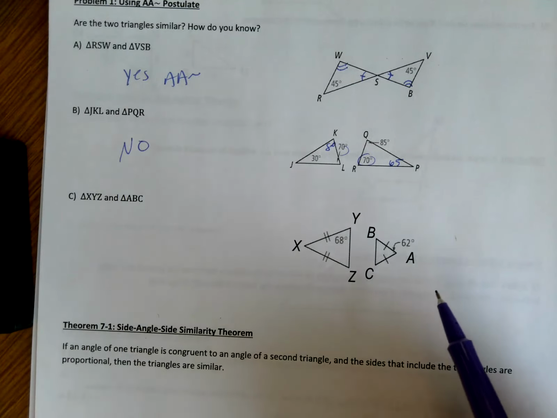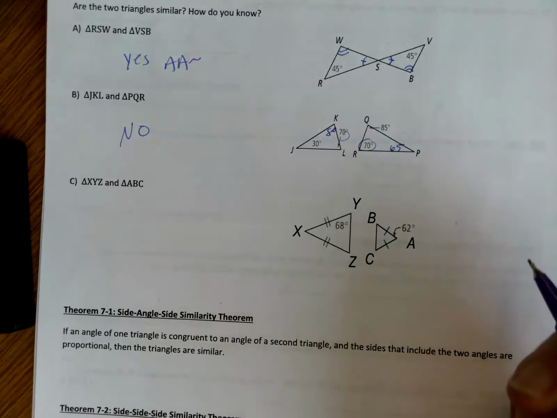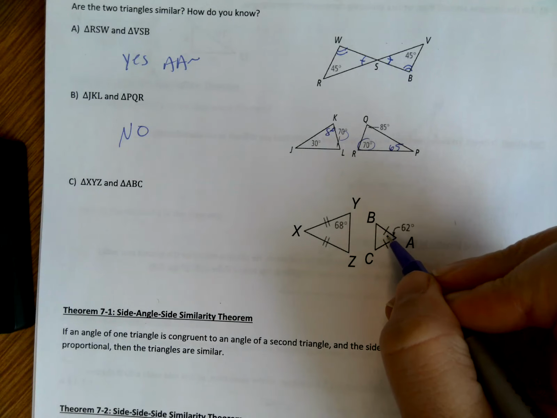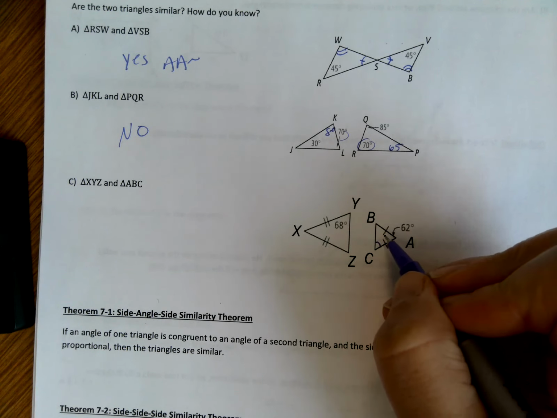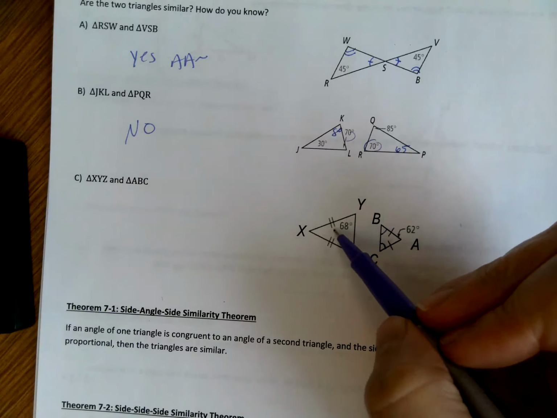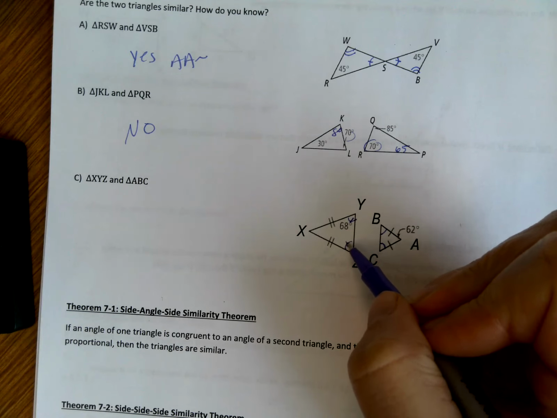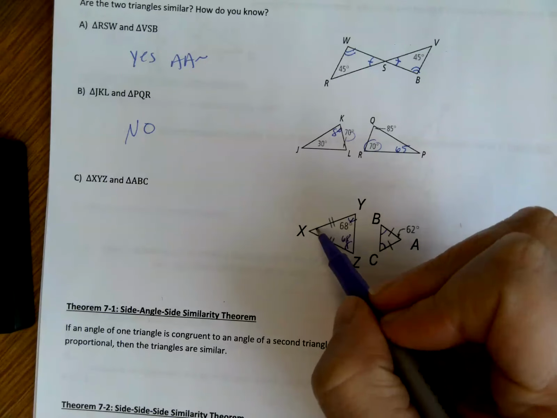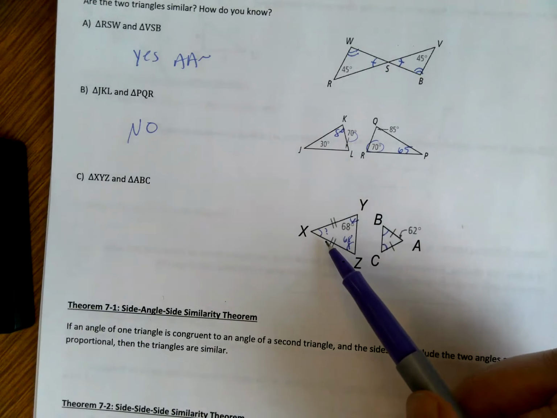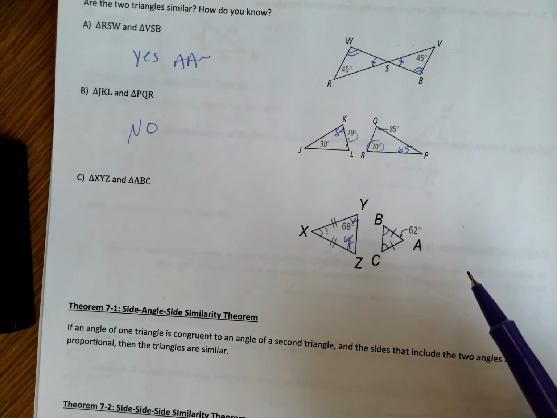Here, are these two congruent? Well, there's a couple different things here. I really only have to figure out what one angle is. So remember, here are my two side lengths. So that means this angle is congruent to this angle because this is an isosceles triangle. This is also an isosceles triangle. So that means this angle is equal to this angle. I'm going to figure out what this angle is right here. Because if I know this angle and if it matches 62, that means I have more than one angle congruent.